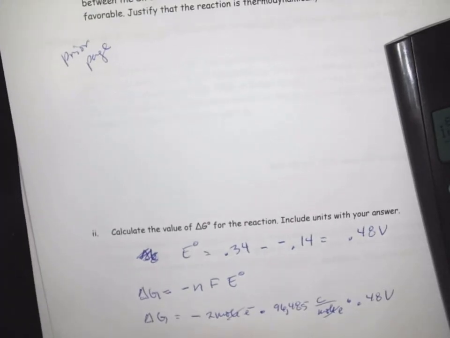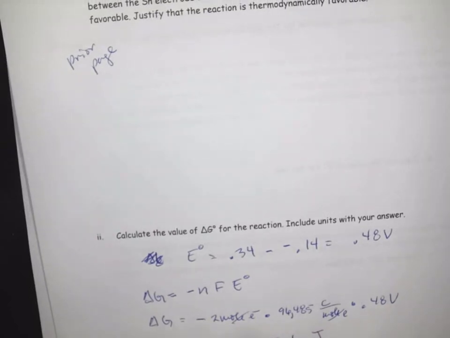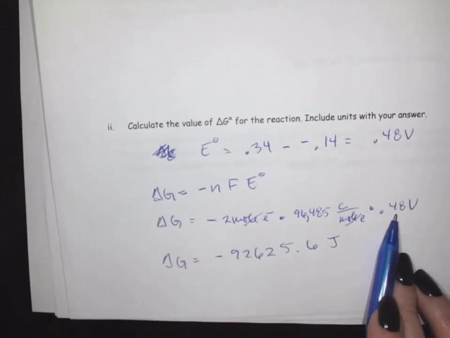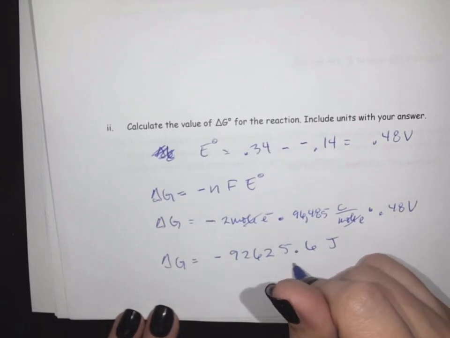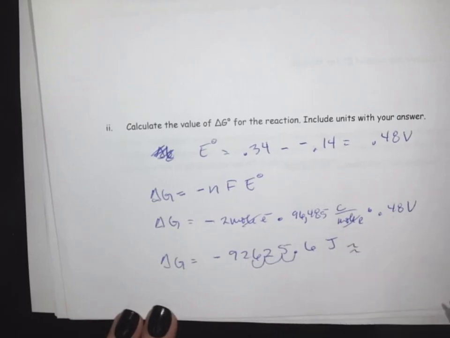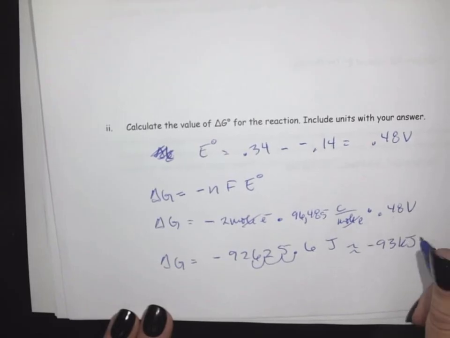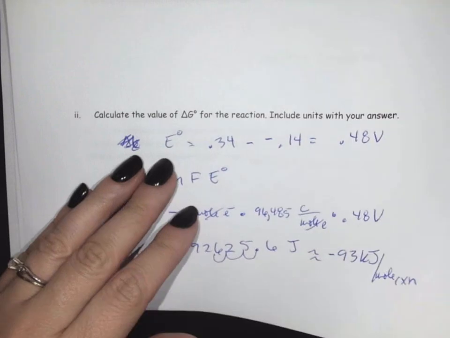It looks like delta G is going to be -92,625.6 joules. I think I'm going with 2 sig figs. This is exactly 2. Kilojoules is helpful; we don't have to, but we could. That'd be negative 92.6 or negative 93 kilojoules per mole of reaction. That would be a good unit for us.